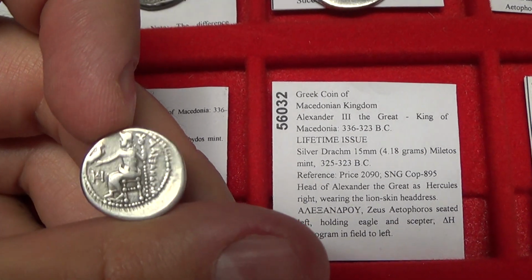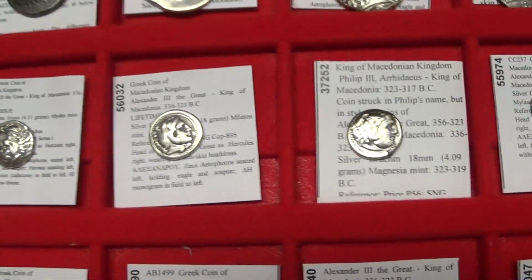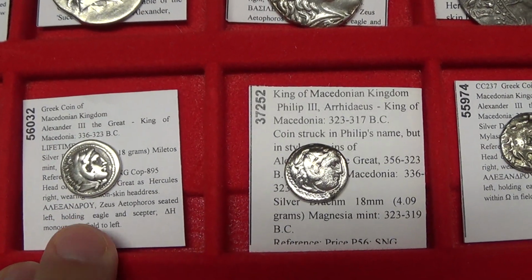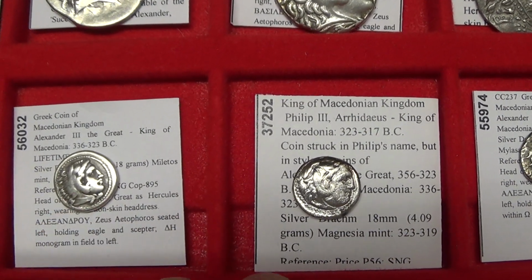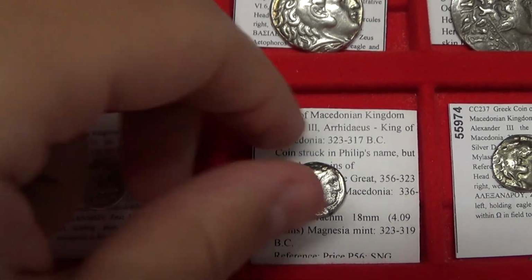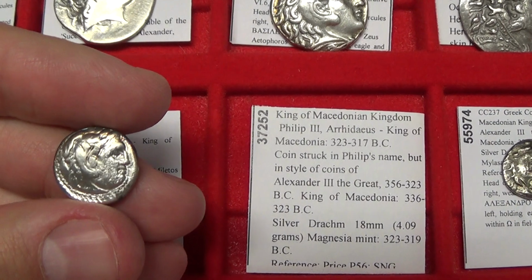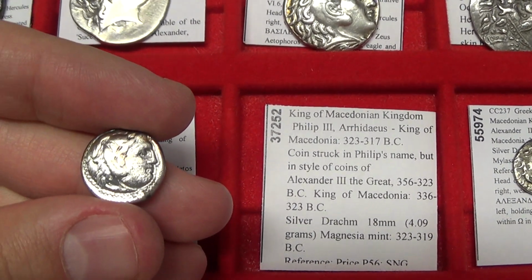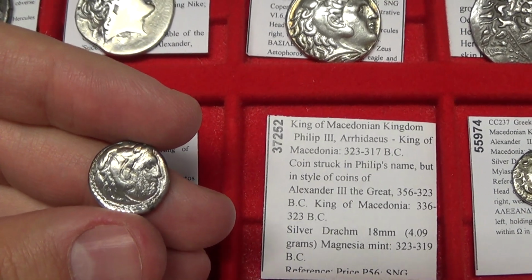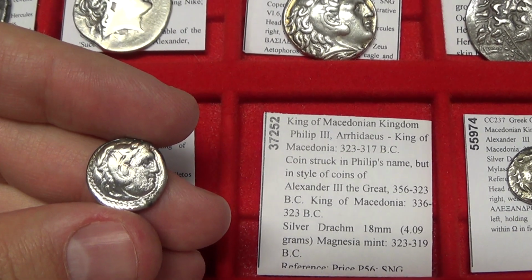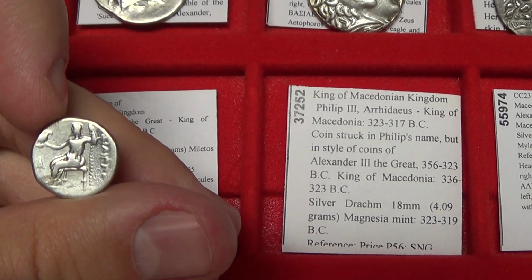Notice the different control marks in the open legs. Some of the kings continue the types of Alexander the Great with their names on them. Here is an example. This is a coin of Philip III, which was Alexander the Great's half-brother. Basically, they shared the same father, Philip II, but had different mothers. And this coin, you see, it looks very similar.